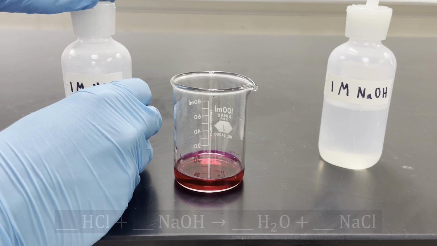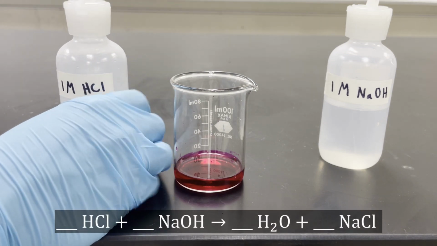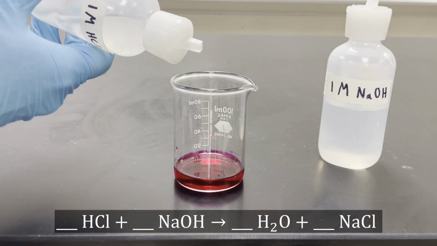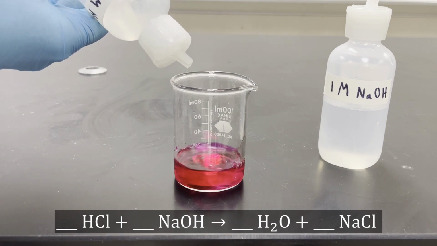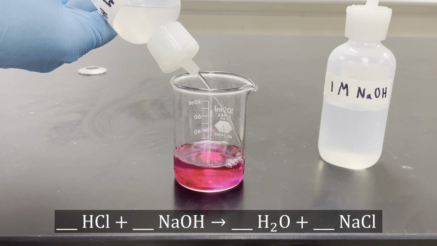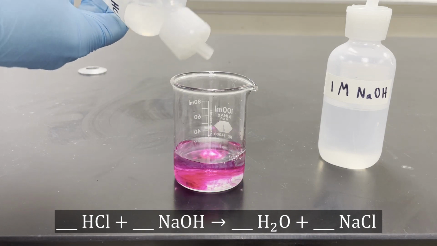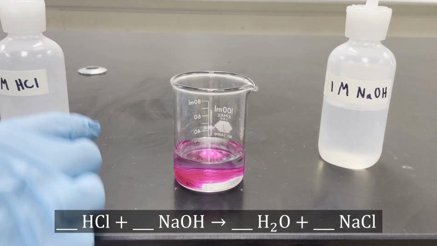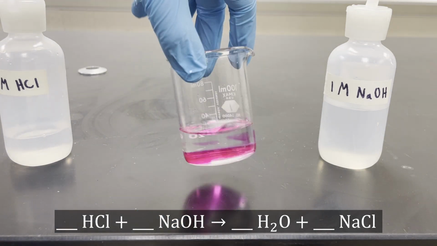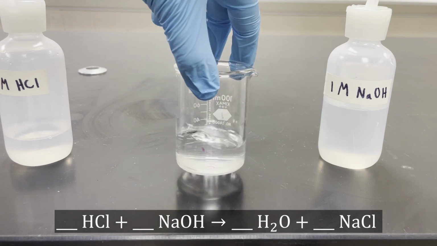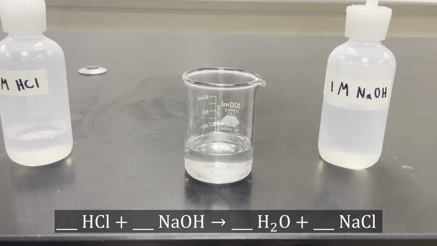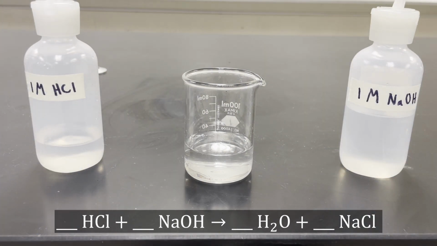However, if I have a chemical reaction between sodium hydroxide and hydrochloric acid, where they change into something else, you'll notice that pink color is starting to go away. And then it's gone. The products of this reaction are salt and water, where the salt stays dissolved in the water.